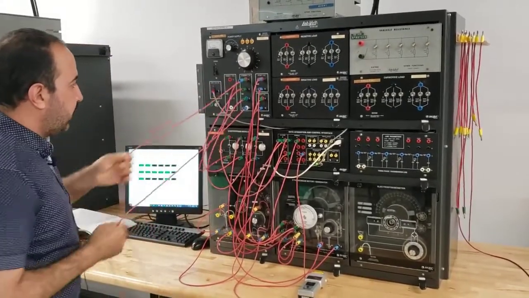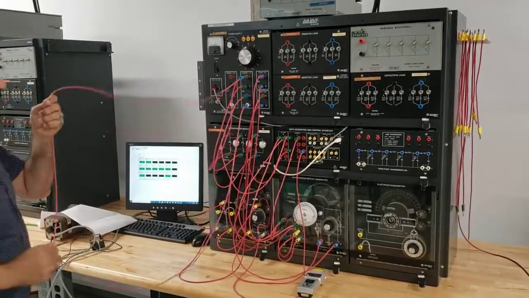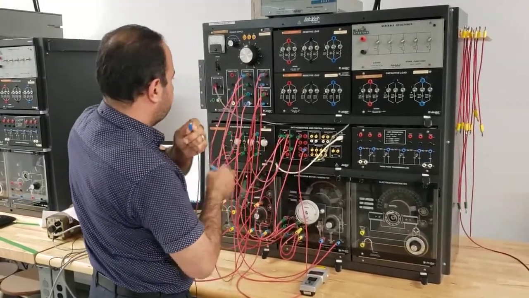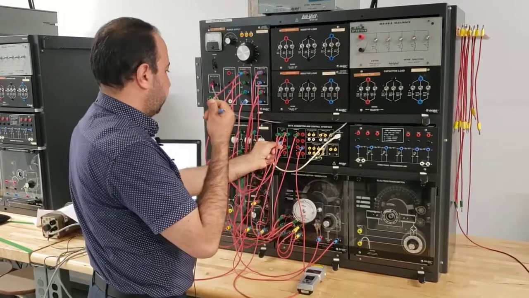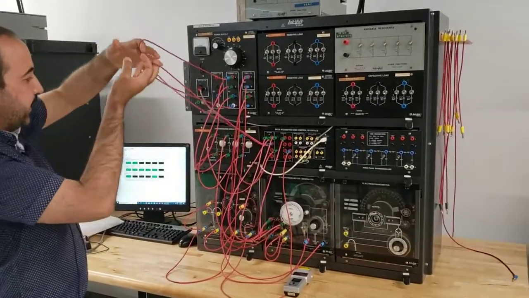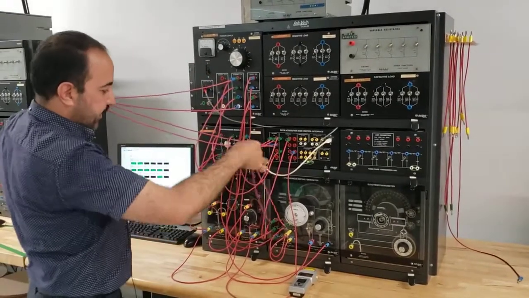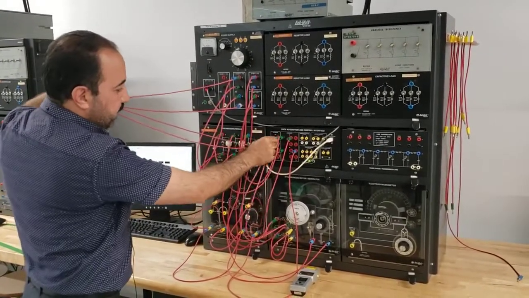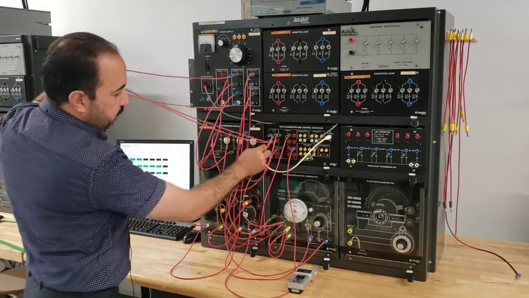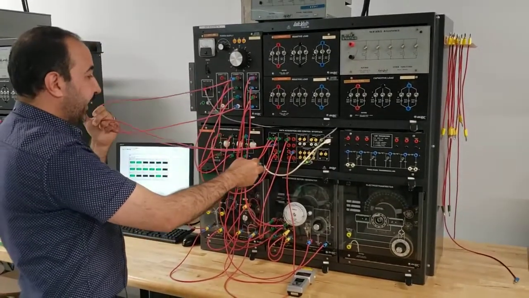So these 2 wires are measuring the voltage E2. So this is AC volt, and this is AC volt. This guy is measuring the voltage for the synchronous generator, this guy is measuring the voltage for the grid.